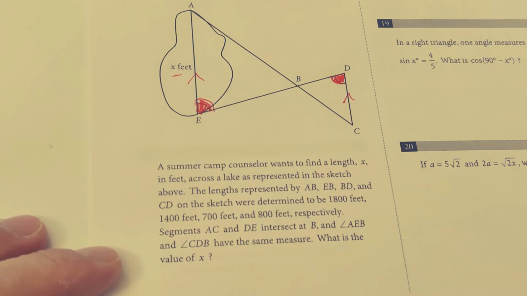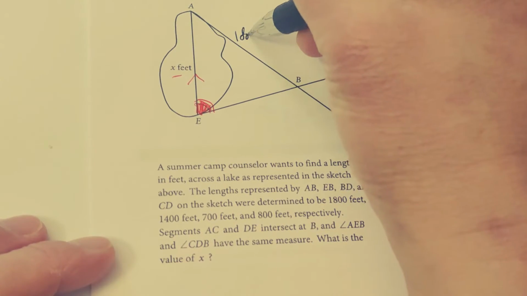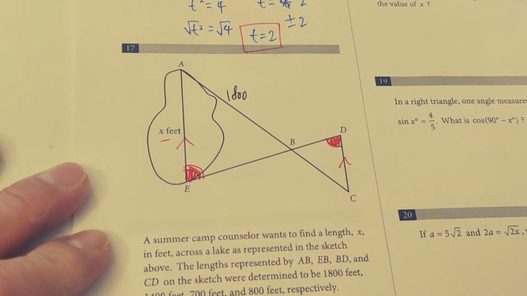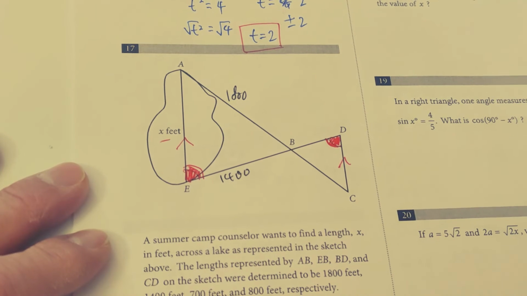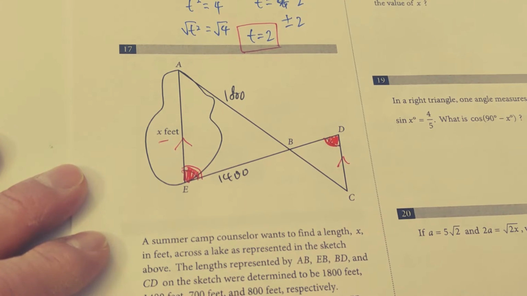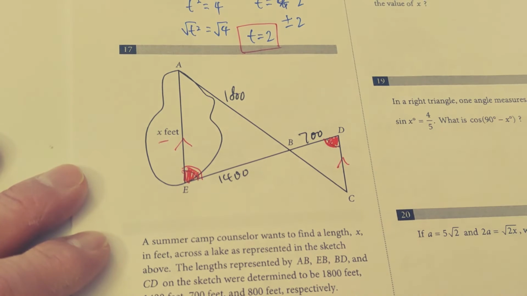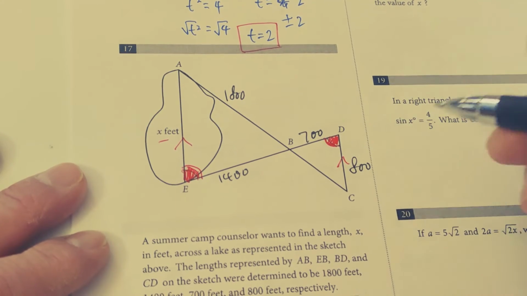It says that AB is 1800, EB is 1400, BD is 700, and CD is 800.